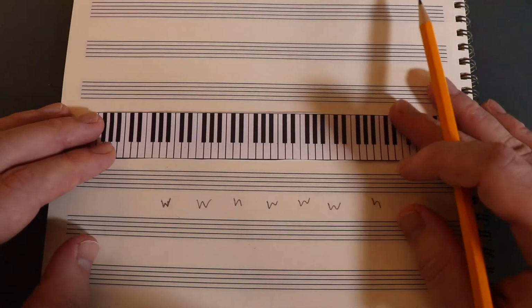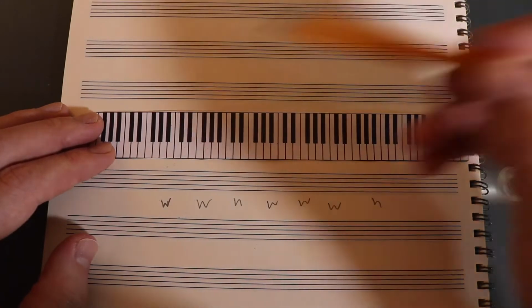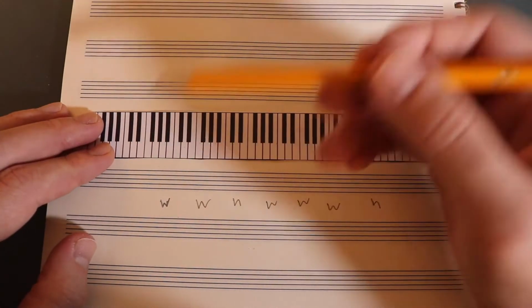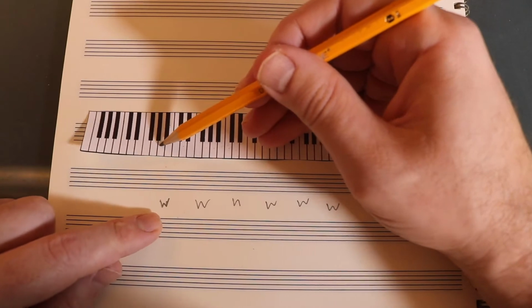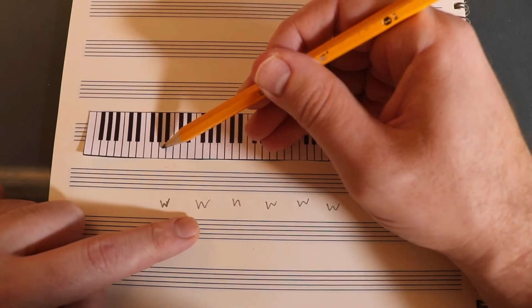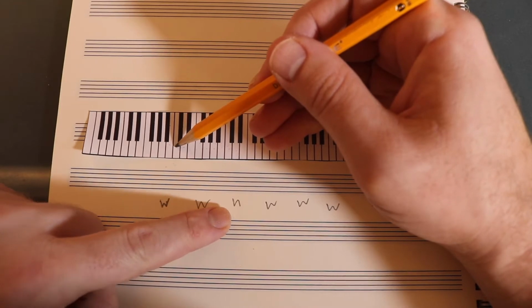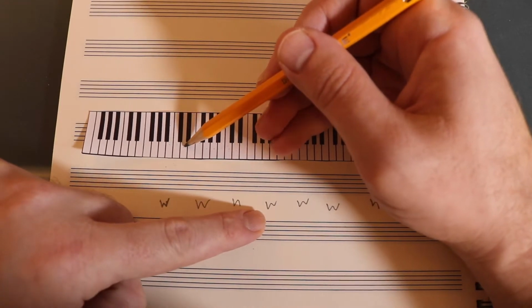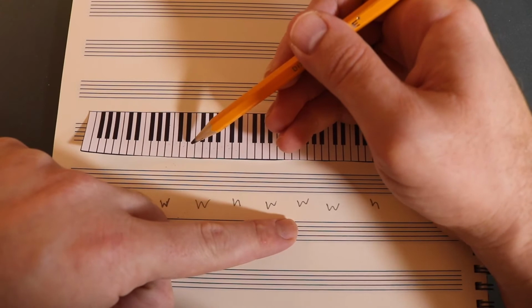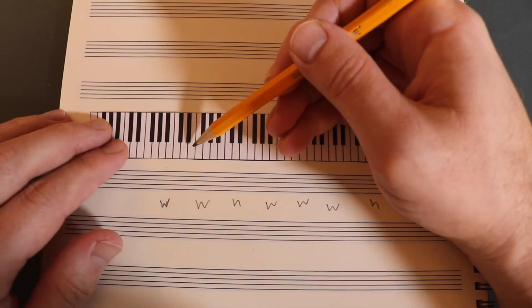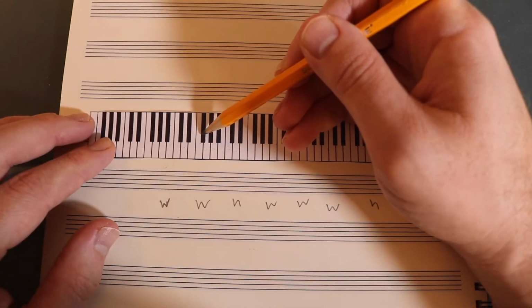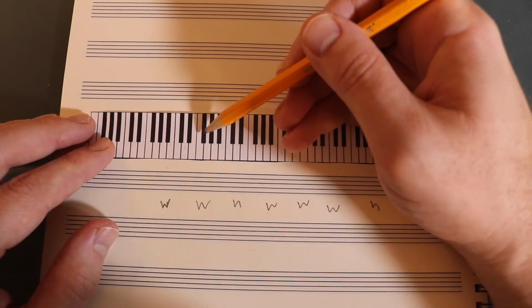Let's try another one. Let's try G. So we'll do G major. So start with a whole step, that's A. Another whole step, that's B. Half step is C. Whole step, D. Whole step, E. A whole step brings me to this black key. And is it F sharp or G flat?